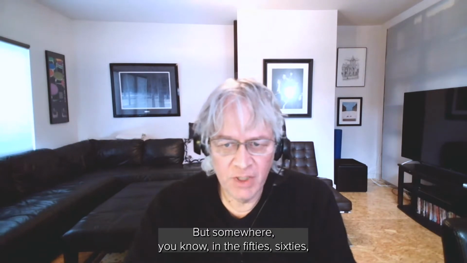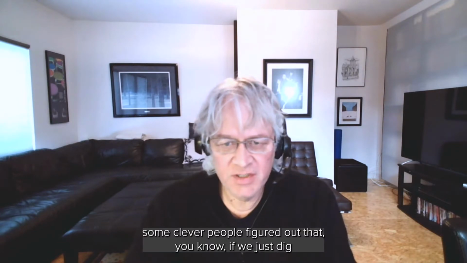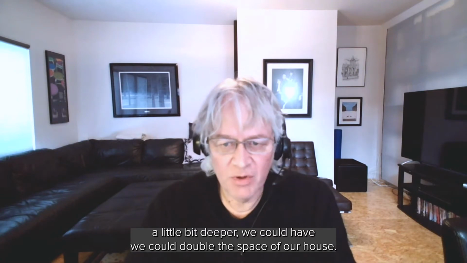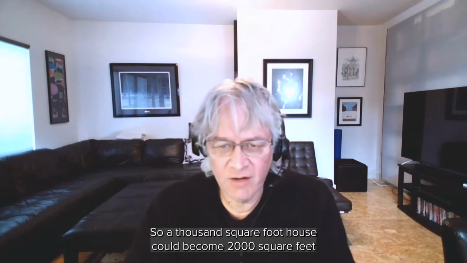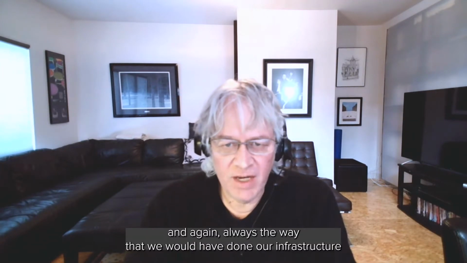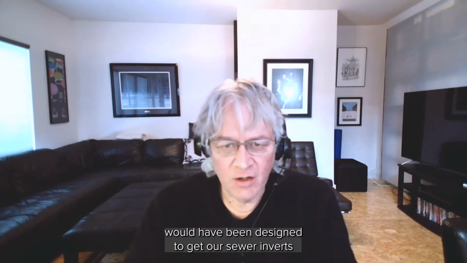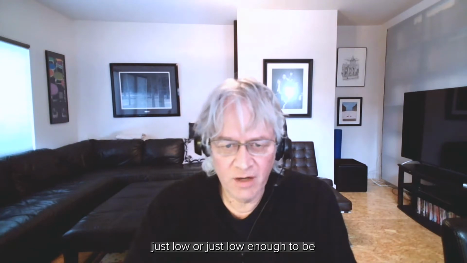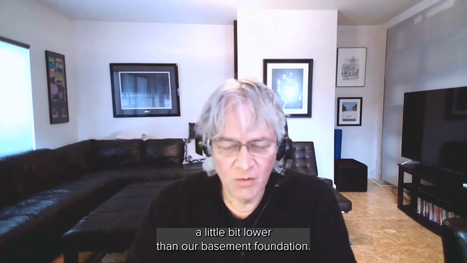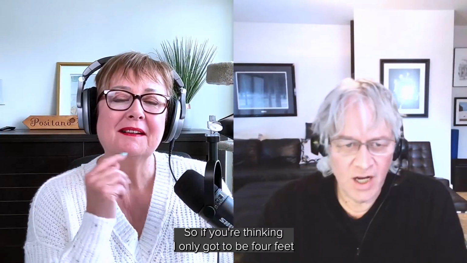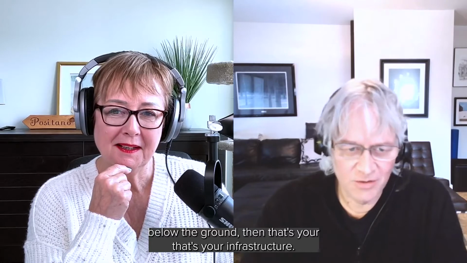But somewhere in the 50s, 60s, some clever people figured out that if we just dig a little bit deeper, we could double the space of our house. So a 1,000 square foot house could become 2,000 square feet with this basement space. So the basement became extremely popular. And always, the way that we would have done our infrastructure would have been designed to get our sewer inverts just low enough to be a little bit lower than our basement foundation. So if you're thinking I only got to be 4 feet below the ground, then that's your infrastructure, right?